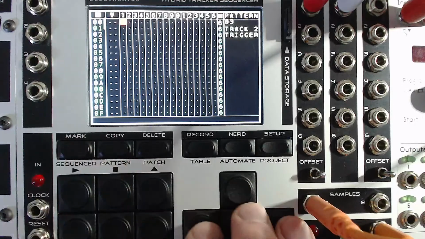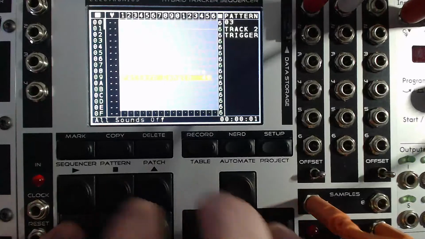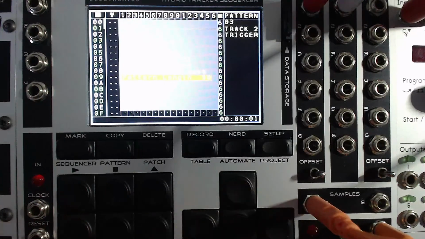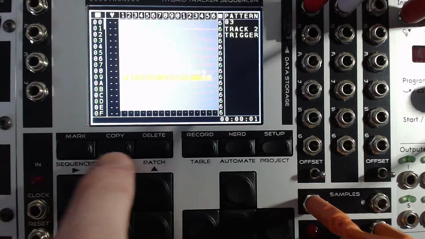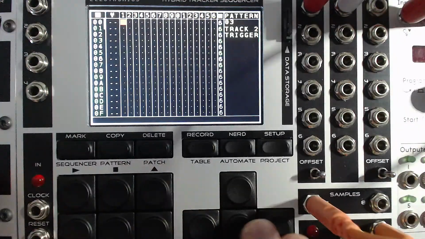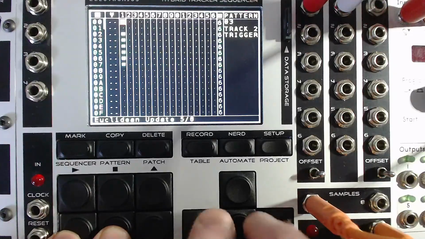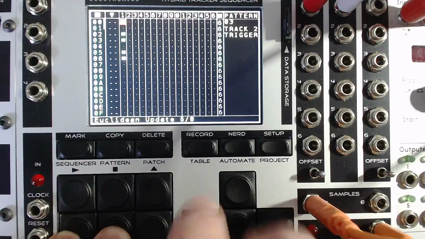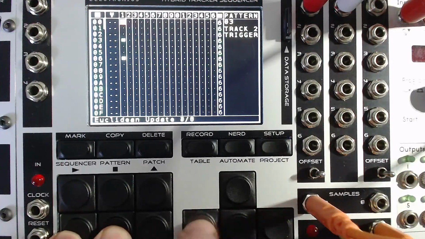Now, if we're in this pattern, we can of course go as before and change the pattern length. So let's make it again 0.8. If I hold OK, okay. So now it's much shorter, and now Euclidean is constrained to the pattern length, which is great. If you're looking for interesting beats, this is the way to do it.